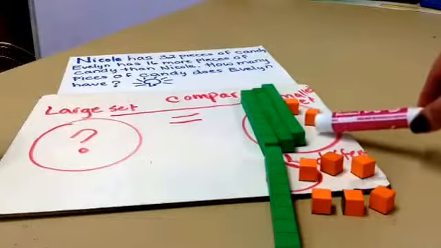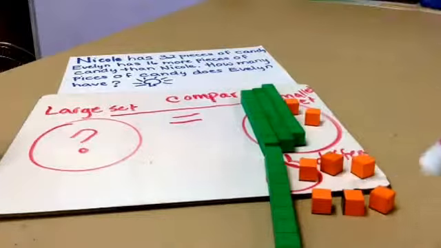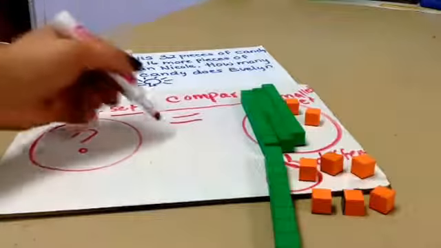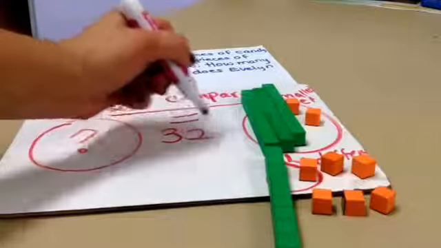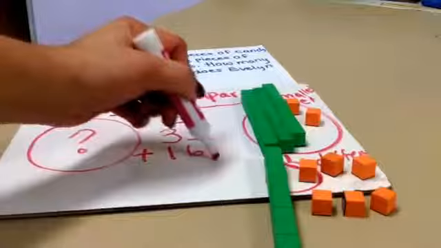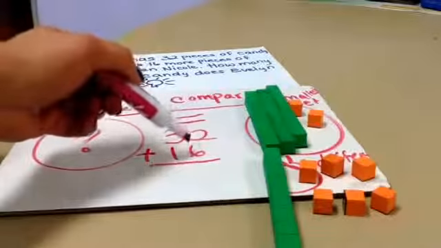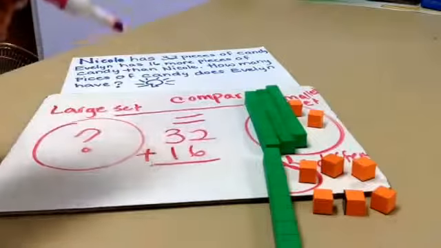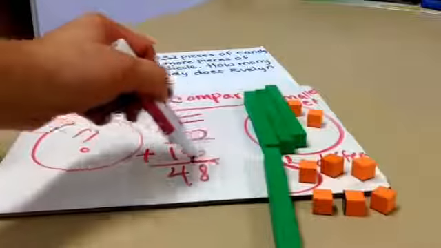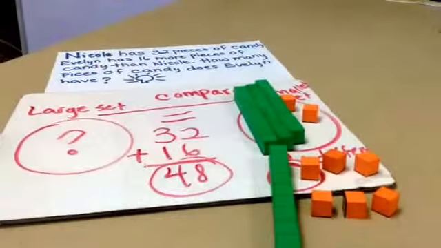Nicole has 32 pieces of candy, and Evelyn has 16 more than Nicole. So that means 32 plus 16. And that gives you 6 plus 2 is 8, and 3 plus 1 is 4. So our answer is 48.